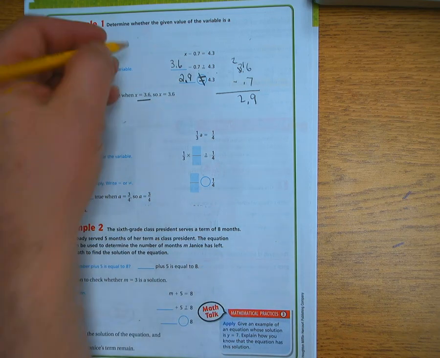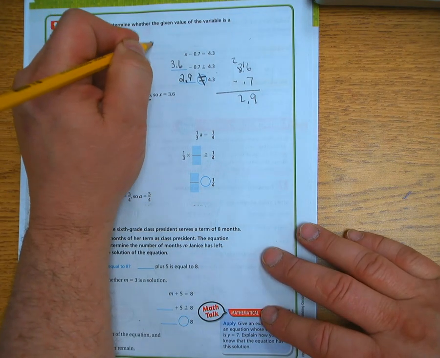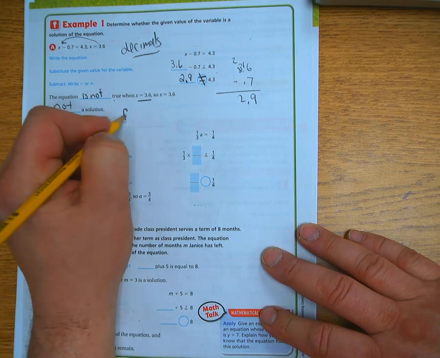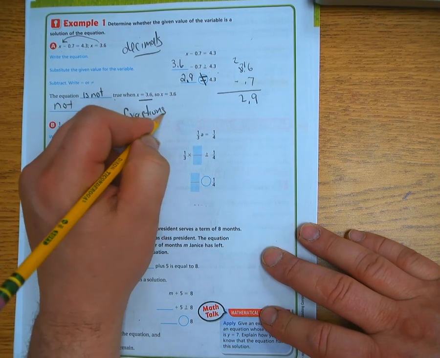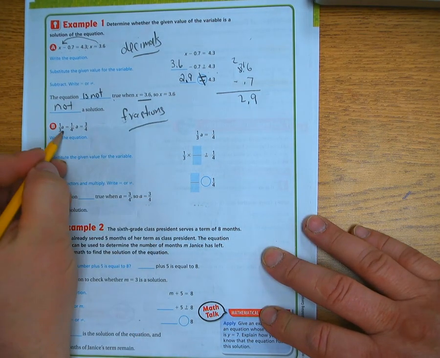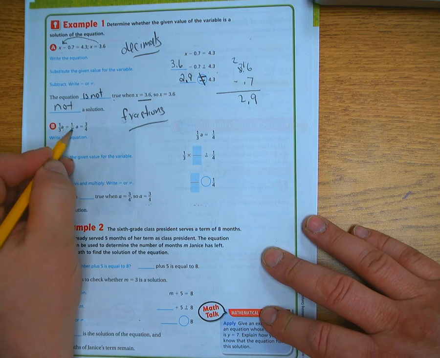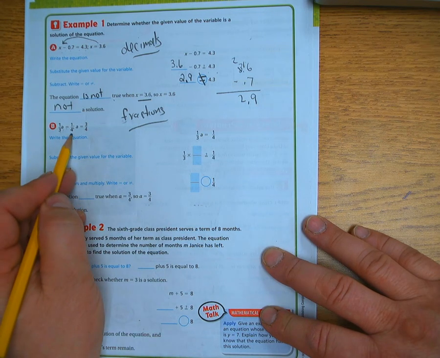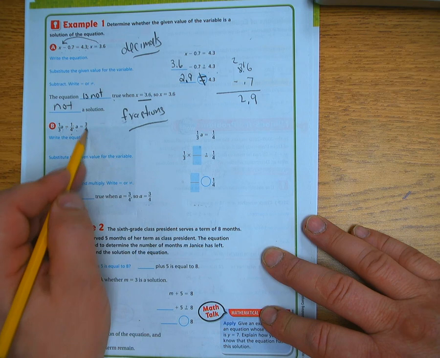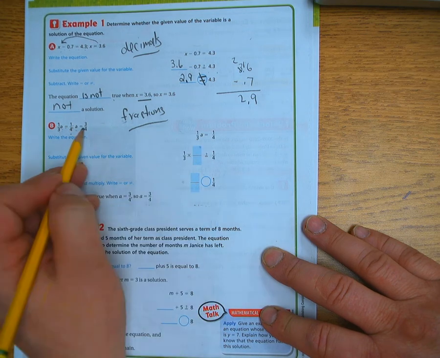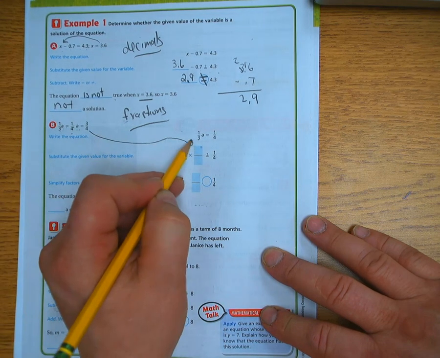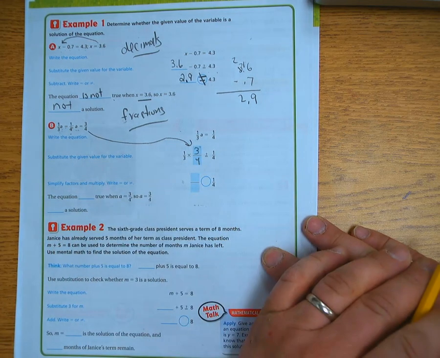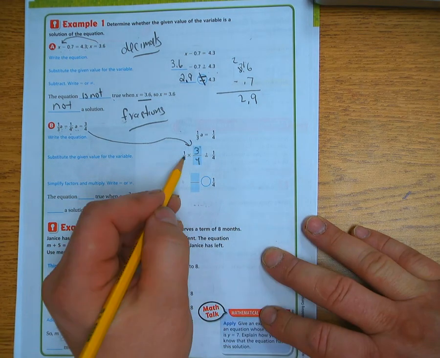Next, that was with decimals. Now we have fractions. 1/3 A, that means 1/3 times whatever A is needs to equal 1/4. And they're saying that A equals 3/4. So I'm going to come over here and substitute in 3/4 for A. Remember what I do. You guys know how to do this.